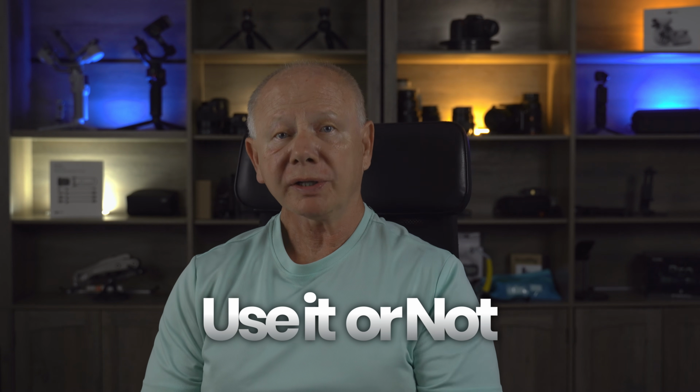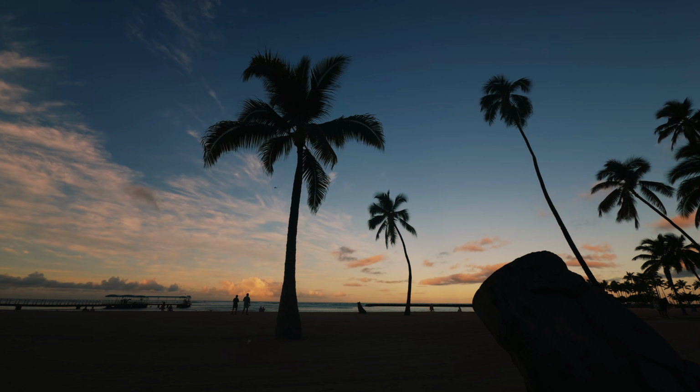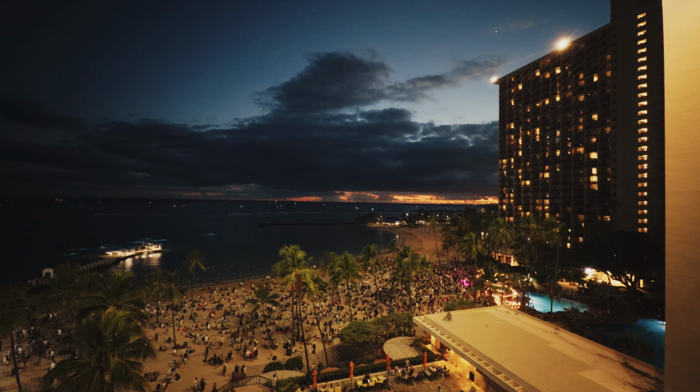So, should you use the 180-degree shutter rule? Well, if you're filming sports, wildlife, vehicles, action scenes, or anything where natural movement blur is important, then yes, use it. But if you're traveling, exploring, documenting your vacation, or simply trying to capture movement as it happens, don't let the lack of an ND filter stop you from getting the shot.